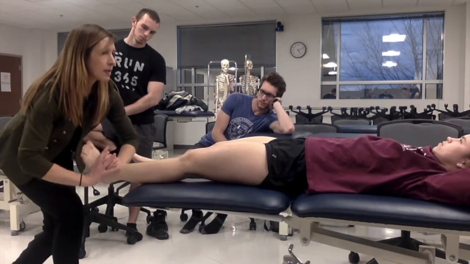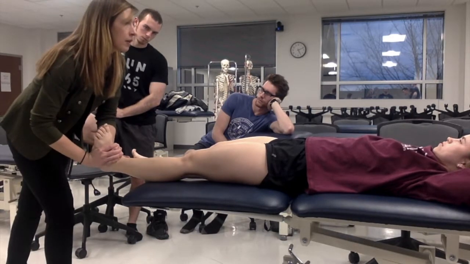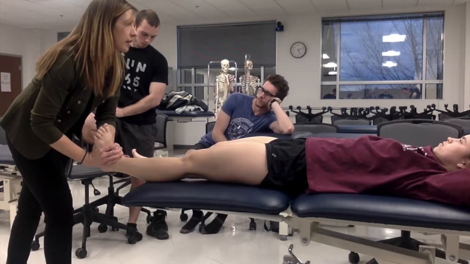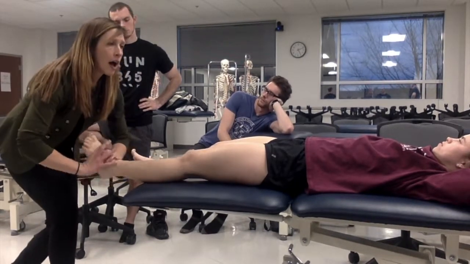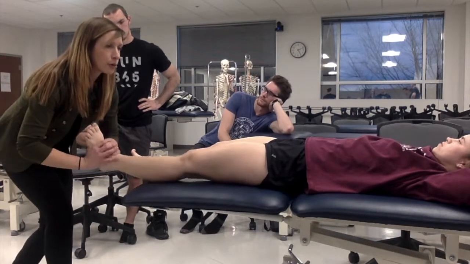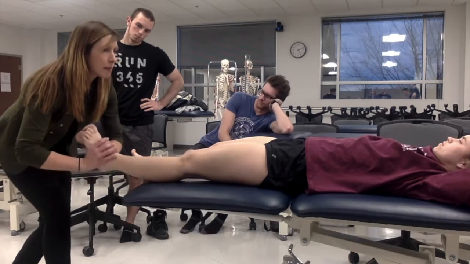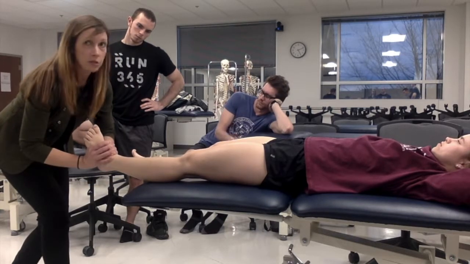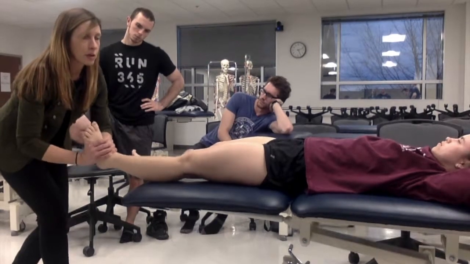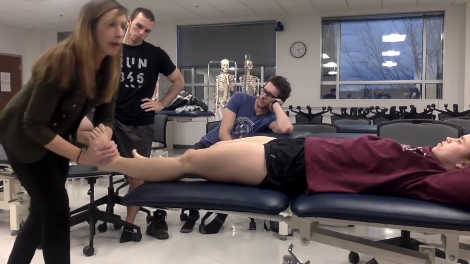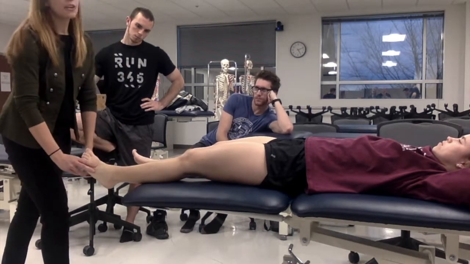So if I put them in end range dorsiflexion, I'm probably reducing the mobility at talocrural. Does that make sense? Okay, cool. So if I want to target talocrural and limit a little subtalar, the suggestion is a little bit of supination.